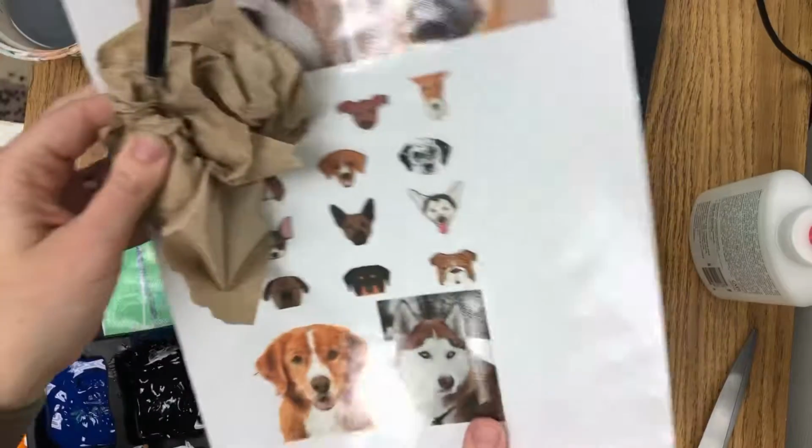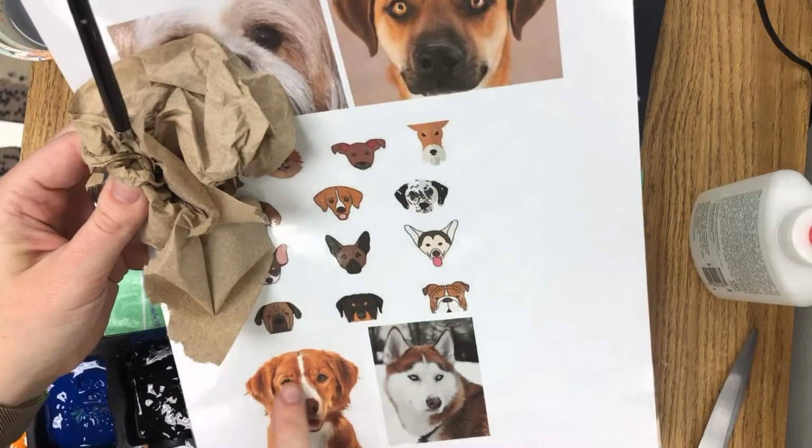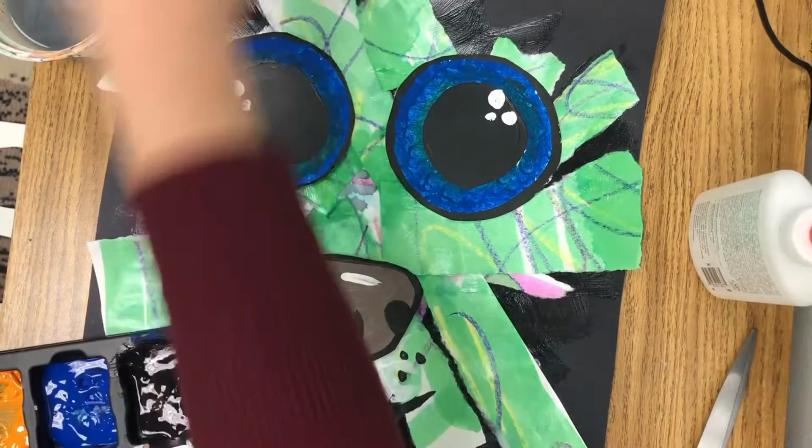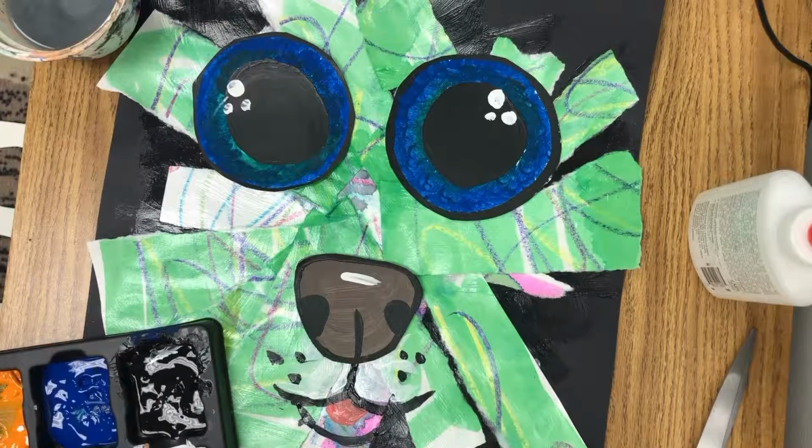So I'm going to keep referencing whichever picture I've chosen and kind of keep adding those details. I definitely want to include eyebrows and ears and the top of my animal's head. So I'm going to go ahead and do that now.